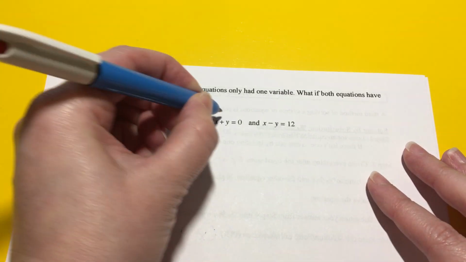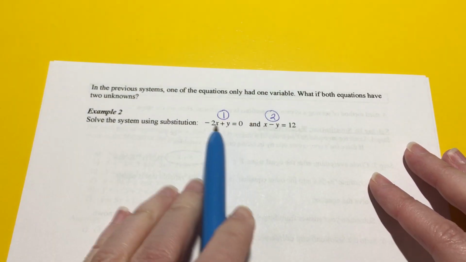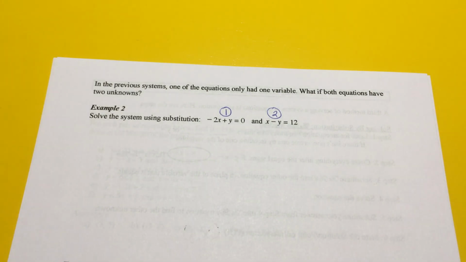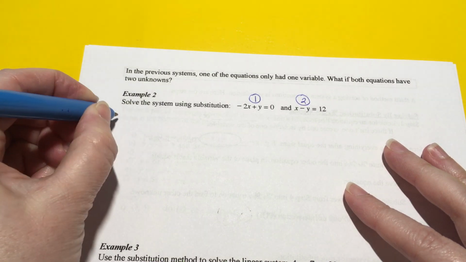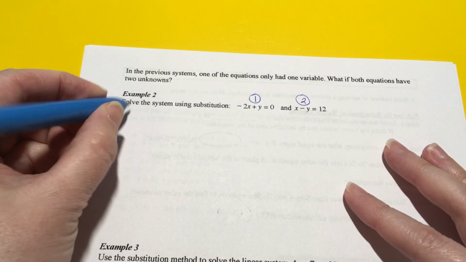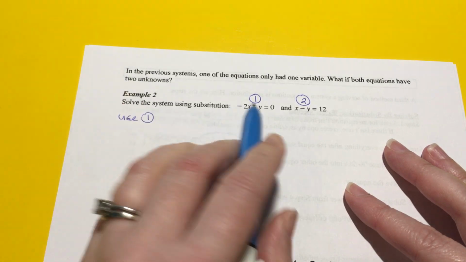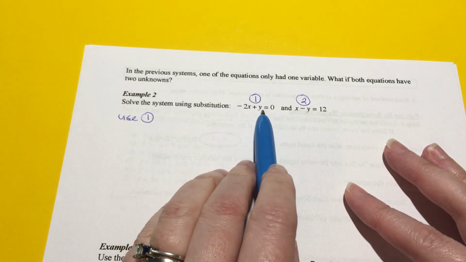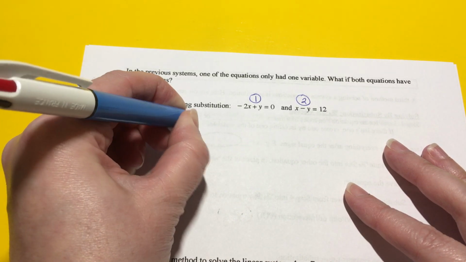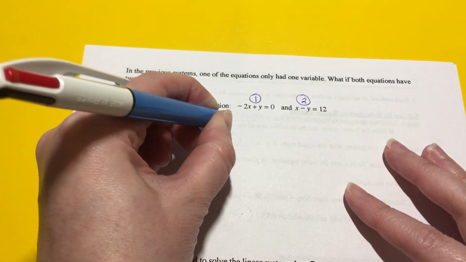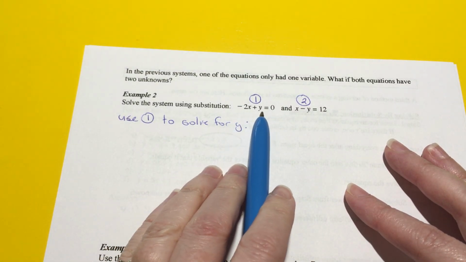I'm going to do it with equation 1. I really suggest you number your equations. That way when you're doing your solutions, it's really easy to follow your steps. So for example, step 1, I am going to use equation 1 and I'm going to solve for y. So I'm going to get y by itself.